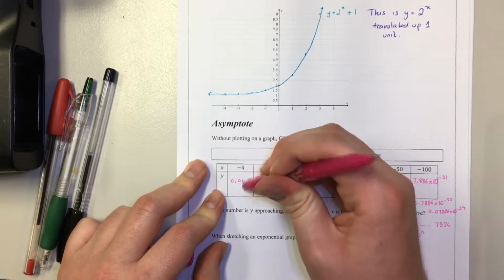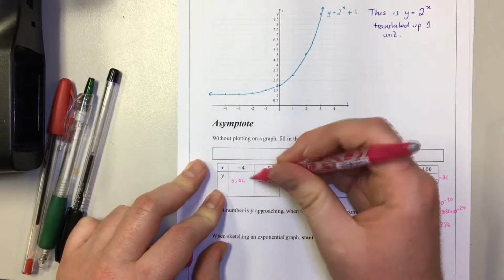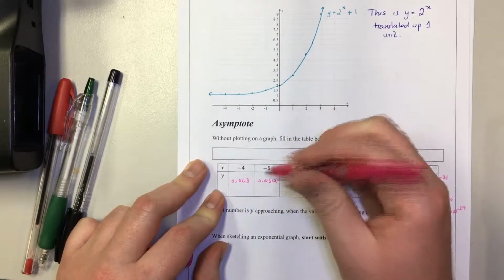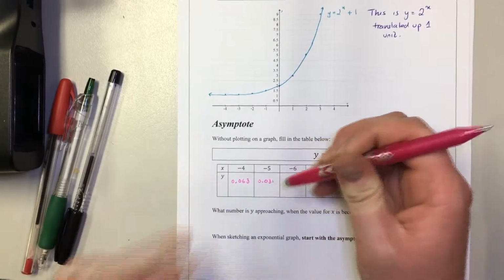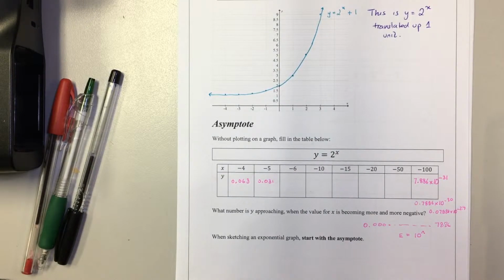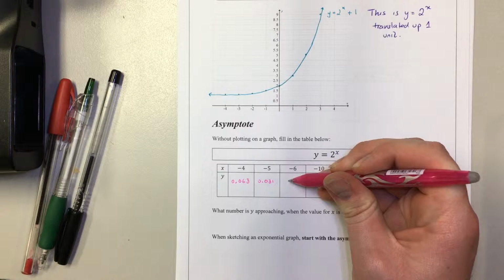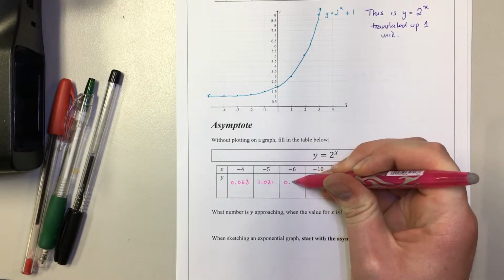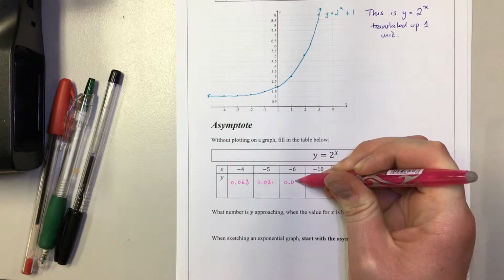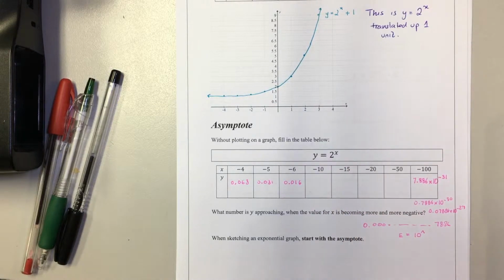Alright, we'll make that 0.03 then. And then we'll do that. Great. Okay. Miss Price, could you perhaps tell me what it is when x is negative 6? Okay, jolly good. Mr. Musgrove, could you perchance tell me what it is when x is equal to negative 10?